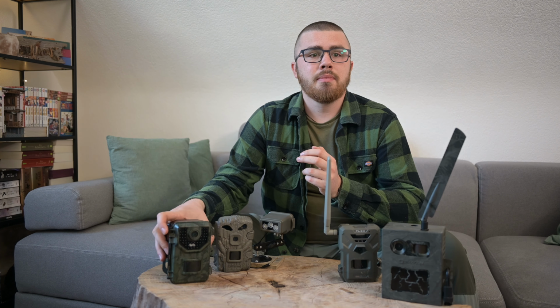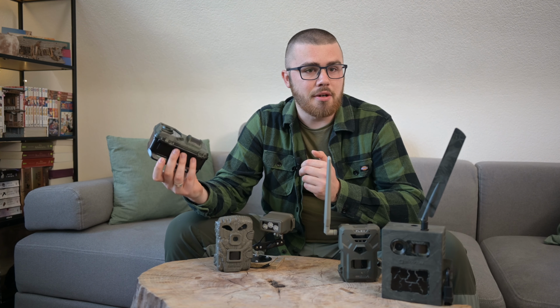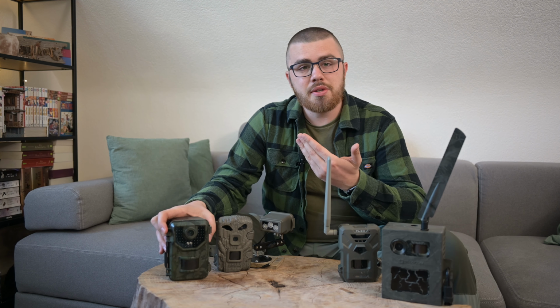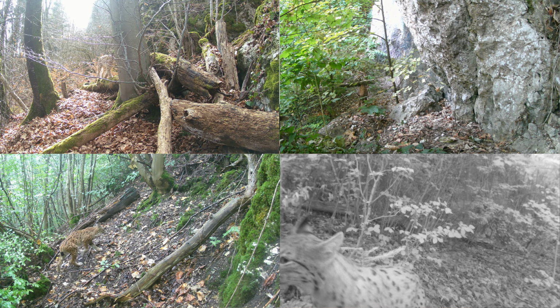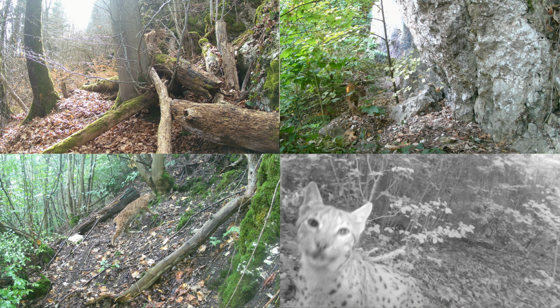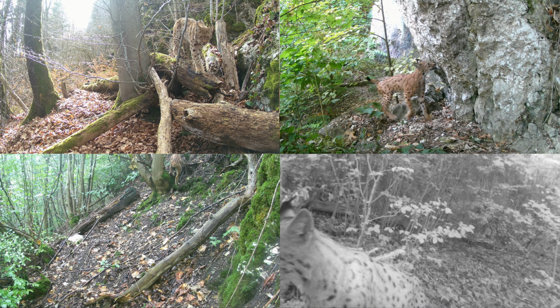But back to this type here. Because you can afford many of these budget options, you can track in many places. Such a trail camera costs about €50. Often there are bundles where you can save another €5 to €10 per camera. But that's enough about this guy here.